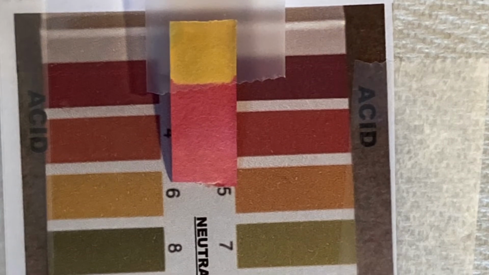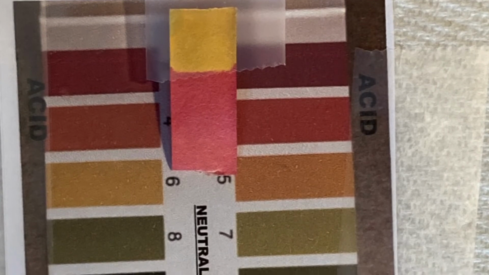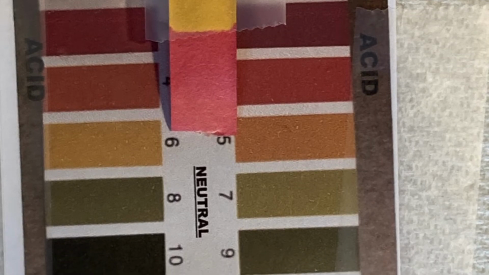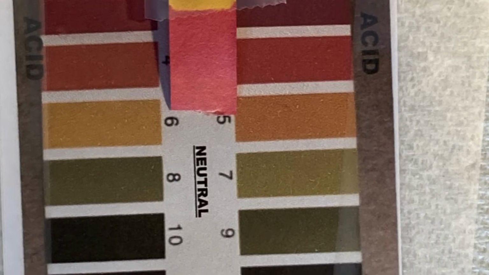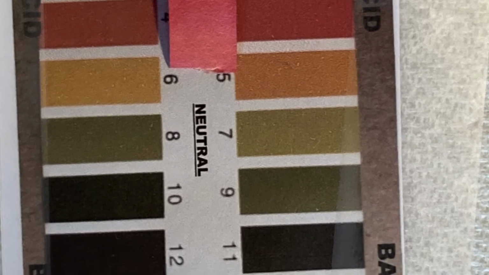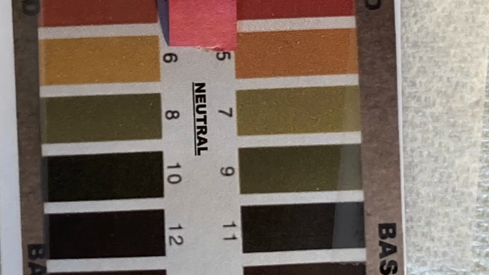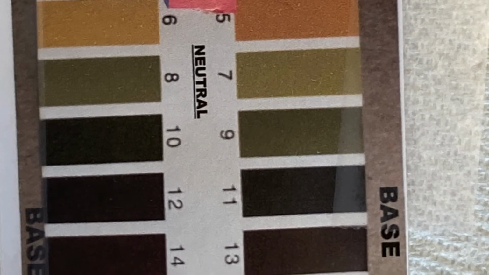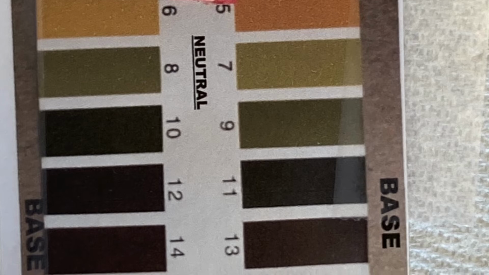When I compared the test strip to the reference colors, I saw that it looked more like a number 4 than any other color. We know that any number less than 6 is an acid, and that numbers around 4 are strong acids.